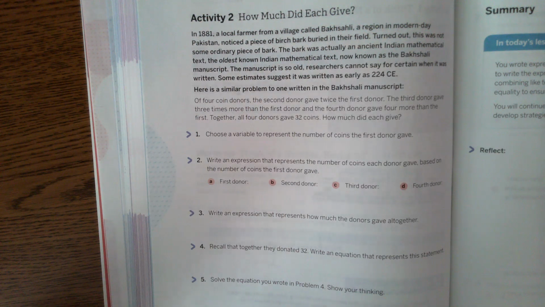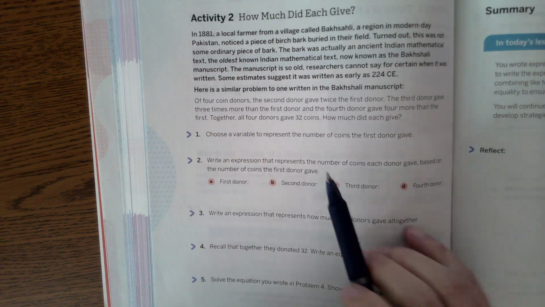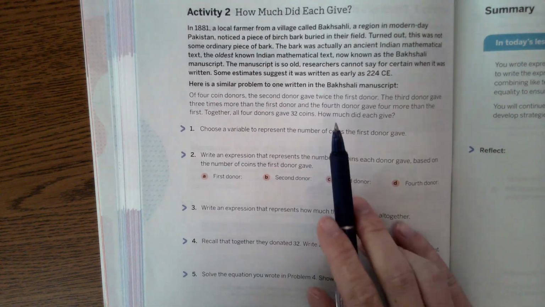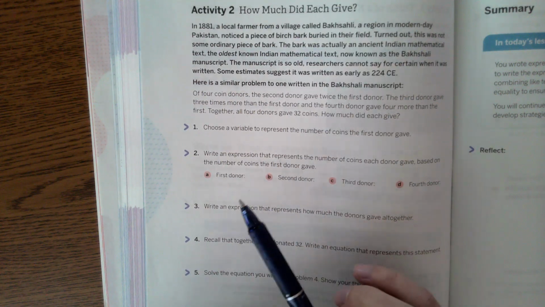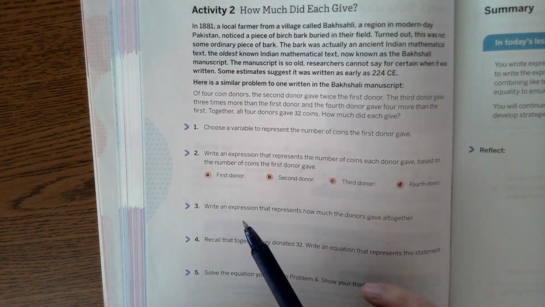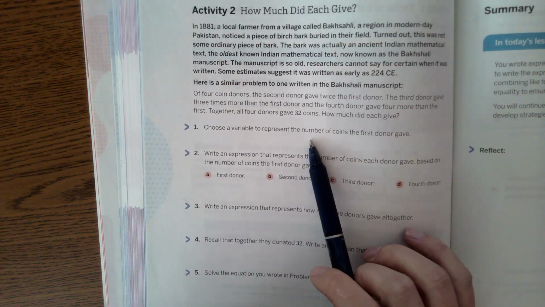Okay, so we're going to look at Unit 4, Lesson 2, primarily the portion of it where we're writing equations or writing expressions for real-world scenarios. So we're going to look at this situation about a mathematical manuscript that was found with a problem on it, and we're going to determine what our variable represents in words.